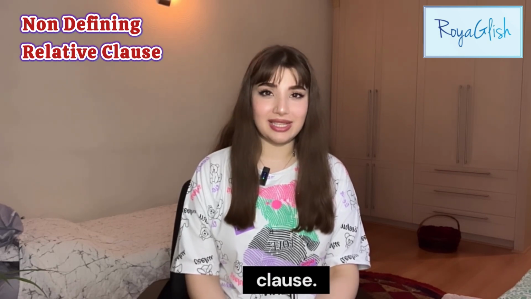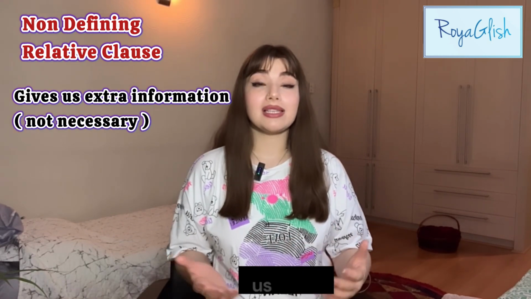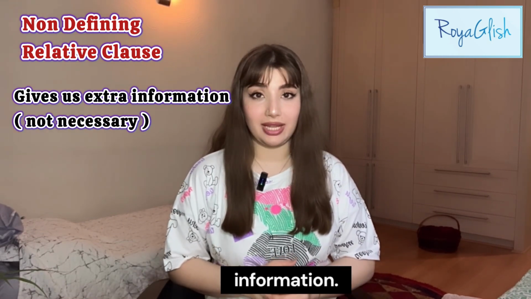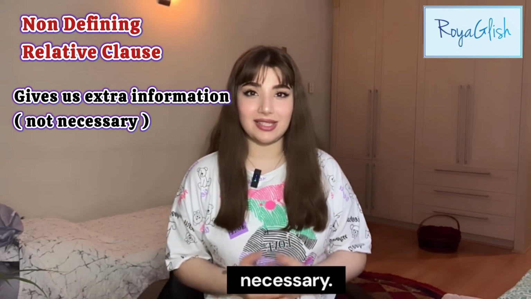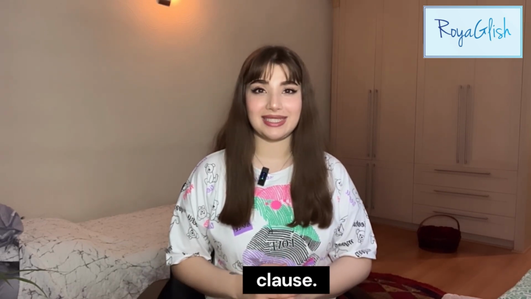The other type of relative clause is non-defining relative clause. What do you think about it? A non-defining relative clause gives us extra information, not necessary. Let's compare defining and non-defining relative clause.